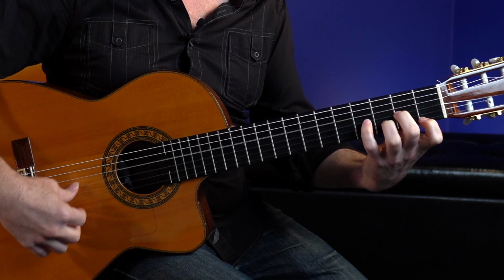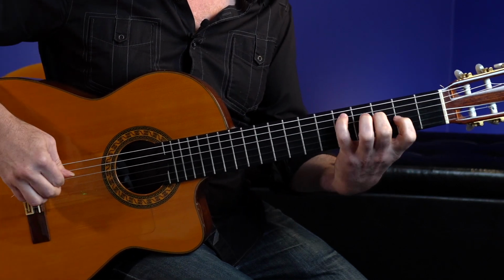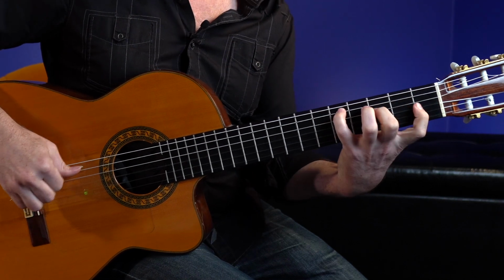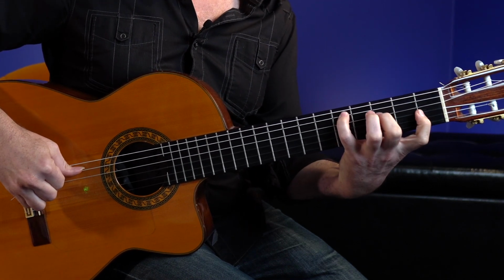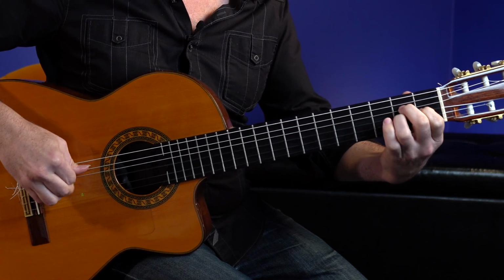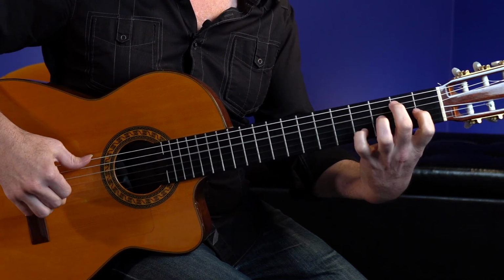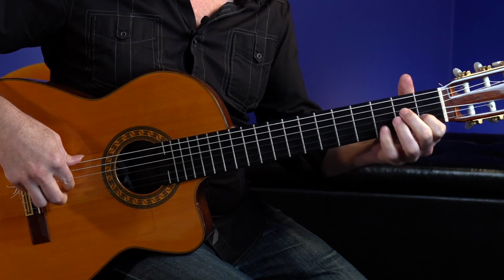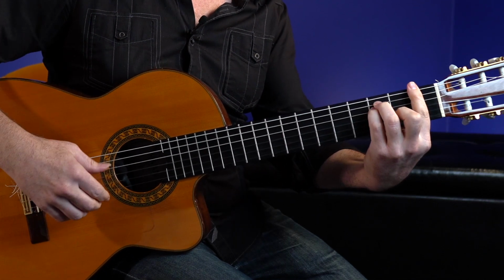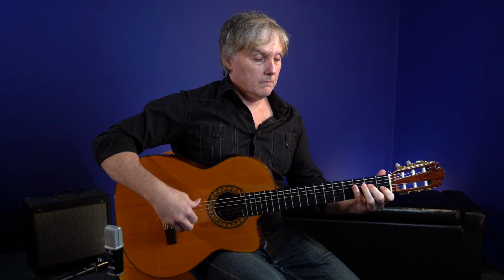Earlier we played it like this. Same chord though. We could do that if we want. Back to A minor. Let's look at it going higher.